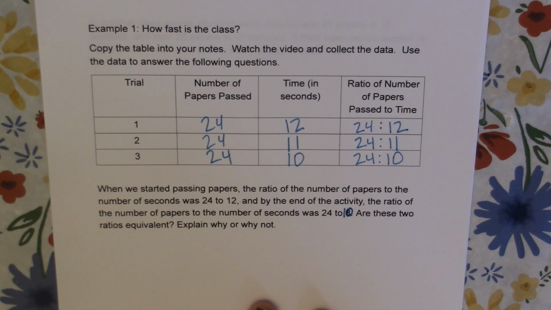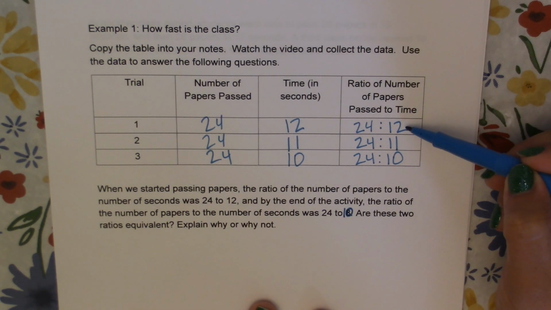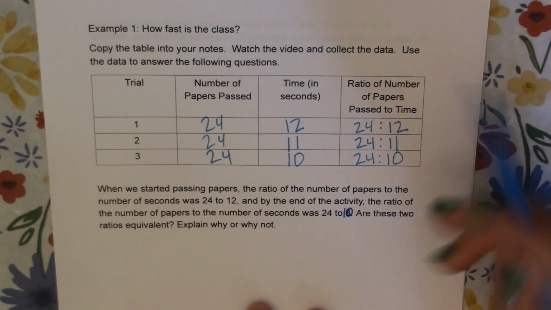Are these two ratios equivalent? Explain why or why not. So we're looking at, is this ratio equal to this ratio?